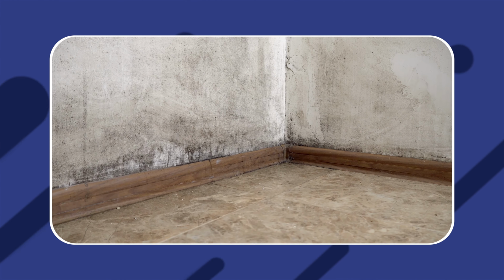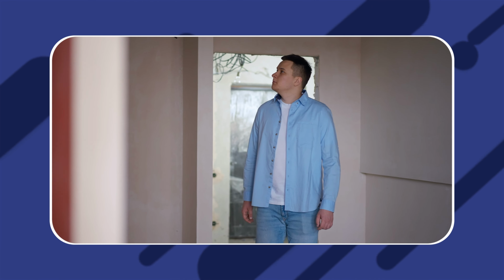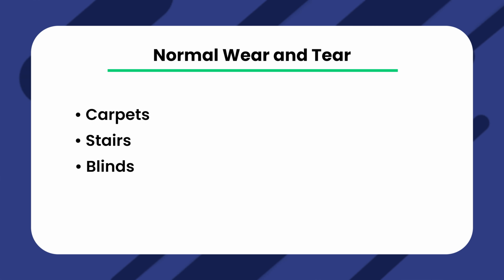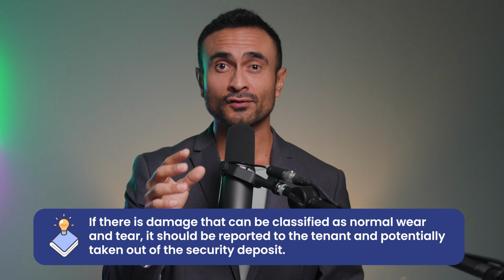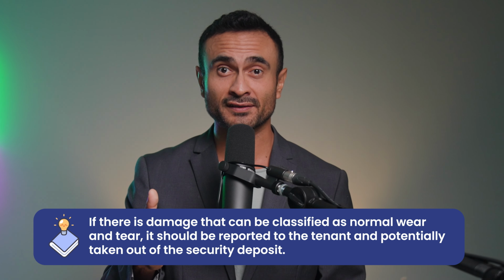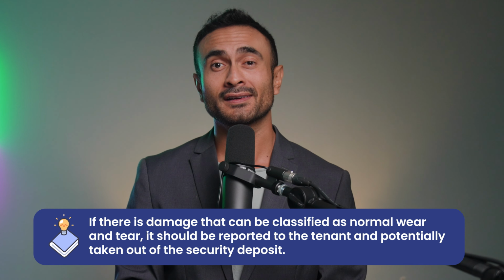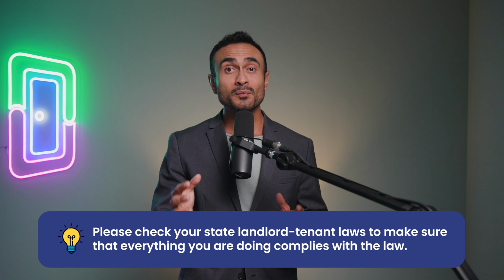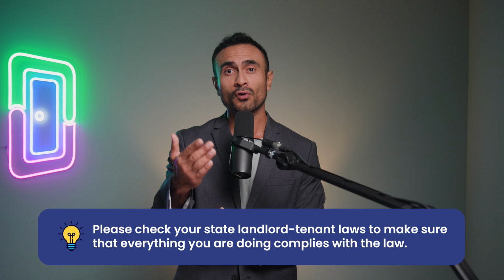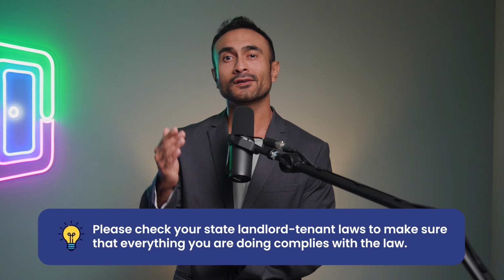Next, and possibly the most important part, is making sure to differentiate between normal wear and tear and actual damages. This is extremely important because it could cause a lot of trouble between the landlord and the tenant. There are many places within the household that suffer from normal wear and tear. Some of these places include carpets, stairs, blinds, or bathroom tiles. However, if any of these places or any other place in the household has damages that cannot be classified as normal wear and tear, it should be reported to the tenant and potentially taken out of the security deposit. However, always remember to refer to the landlord-tenant laws in your area to make sure that everything that you're doing is in compliance with the law.